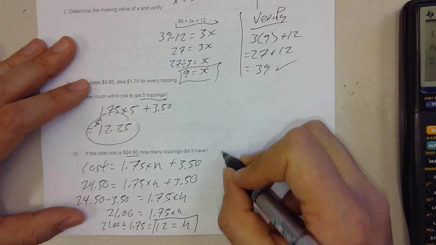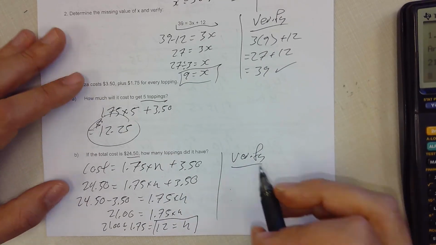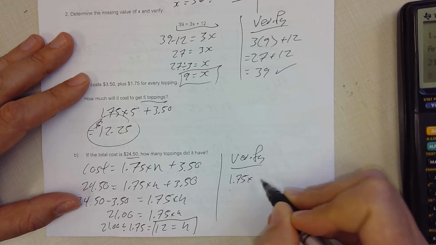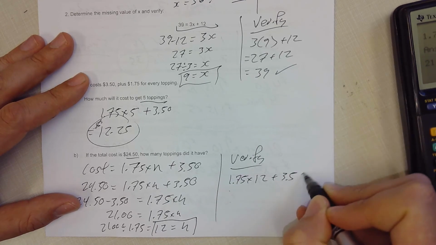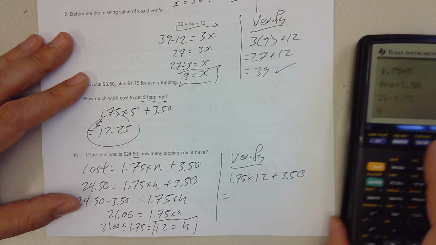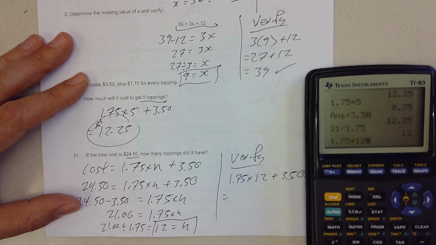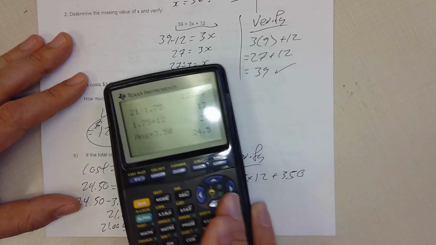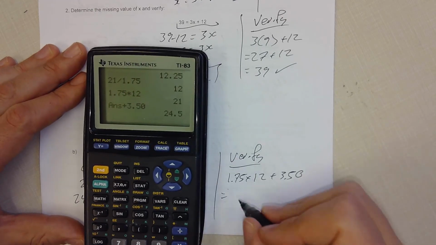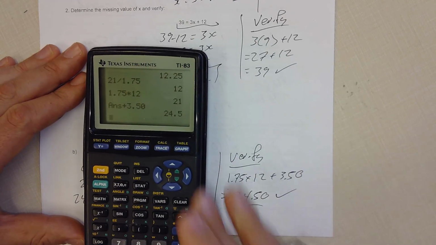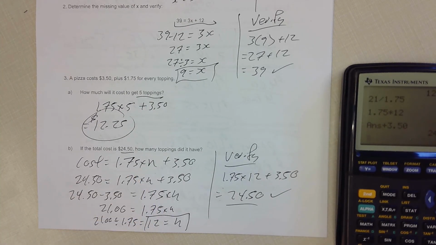Again, I'm going to check this, so I'm going to verify at the end. And so here, I know that $1.75 times 12 plus $3.50 would be the cost of my pizza. Well, I'm going to take $1.75 times 12. That gives me $21 plus $3.50. And at the end of the day, I get $24.50. And that's exactly the answer that we were hoping for, because we knew it had to cost $24.50. All right. Remember, there's lots of different ways you can solve problems like these, so don't stop at just one way. You always want to look at other solutions that you can use in order to solve these, okay? But if you're stuck, these are one way.